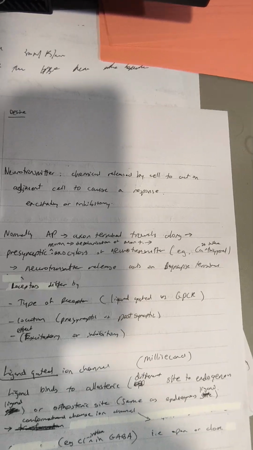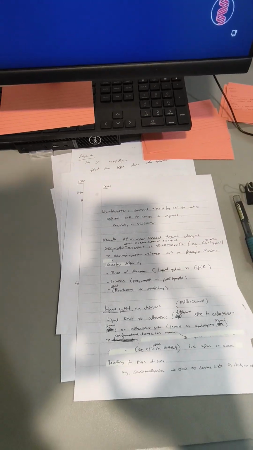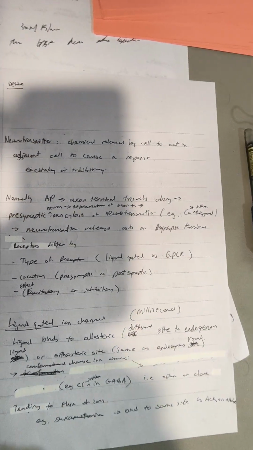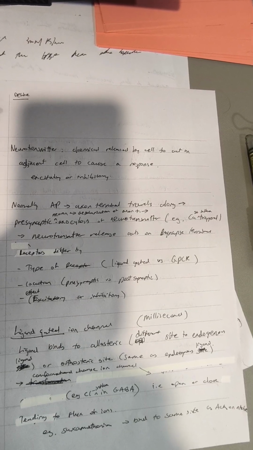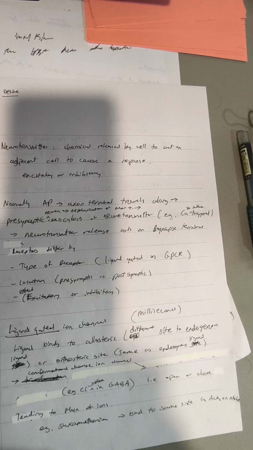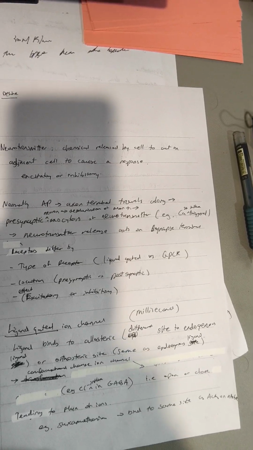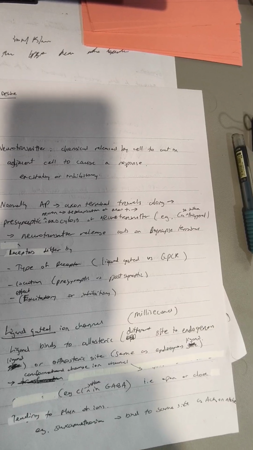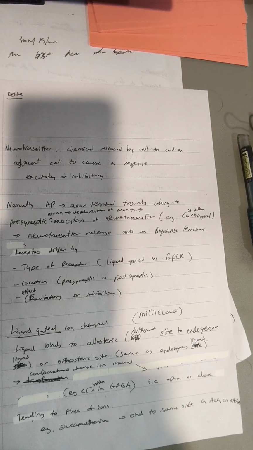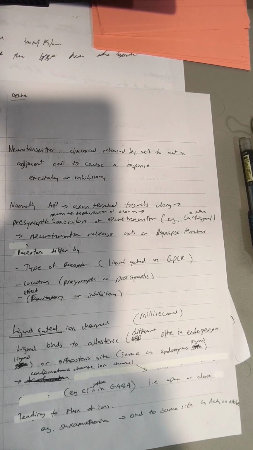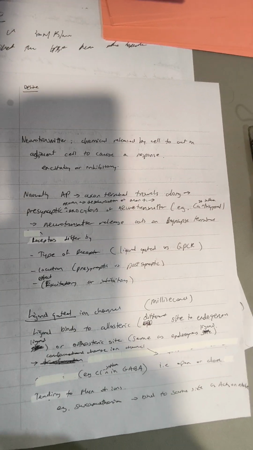And then you basically say that a normal action potential travels along the axon of the presynaptic neuron, depolarizes the axon terminal, and then causes exocytosis of the neurotransmitter, for example calcium triggered. And then the neurotransmitter is released at the synaptic terminal, and the receptors are different. They differ by the type of receptor, so ligand-gated or G-protein coupled receptor, where it's located, is it presynaptic or postsynaptic, and what's its effect, so excitatory or inhibitory.